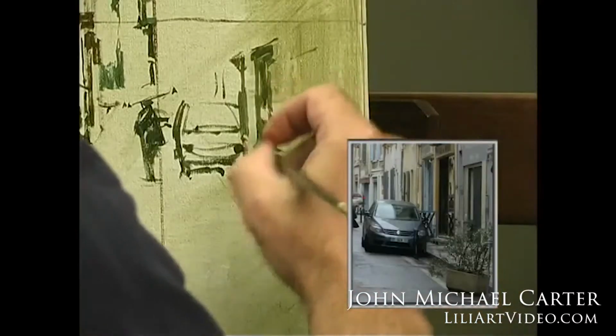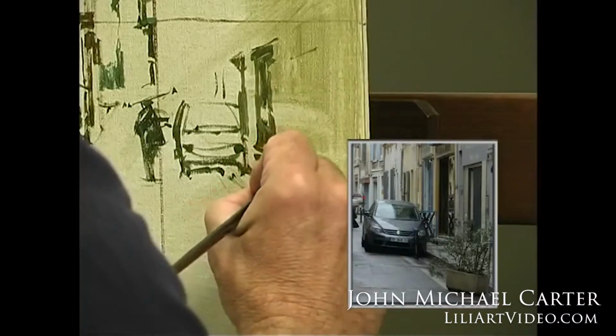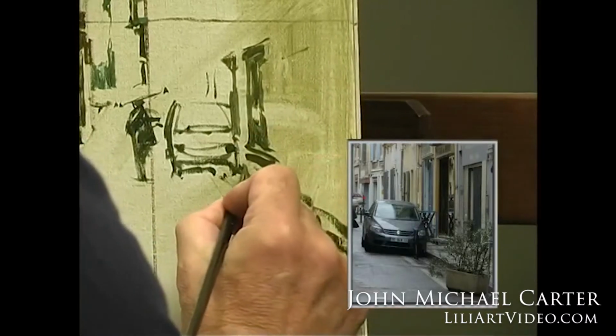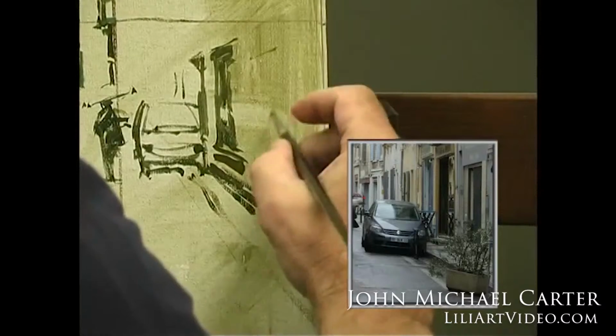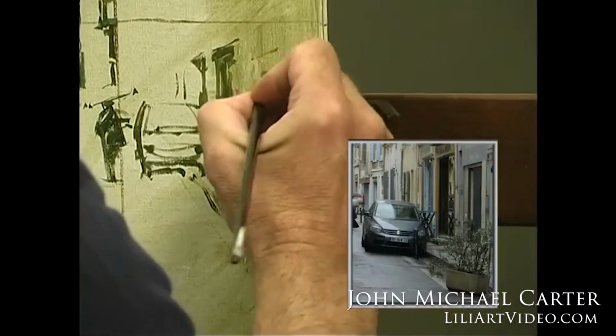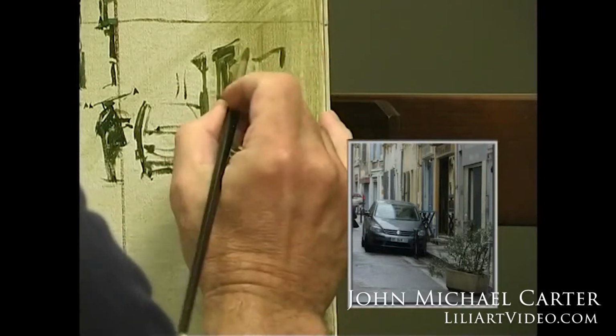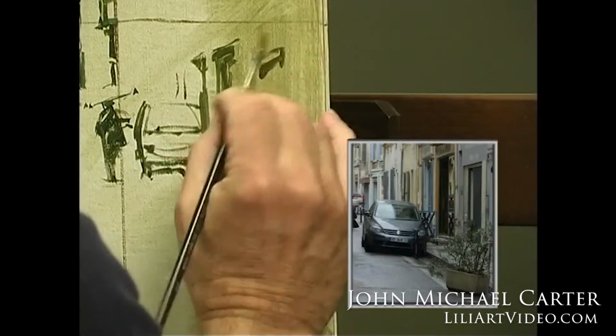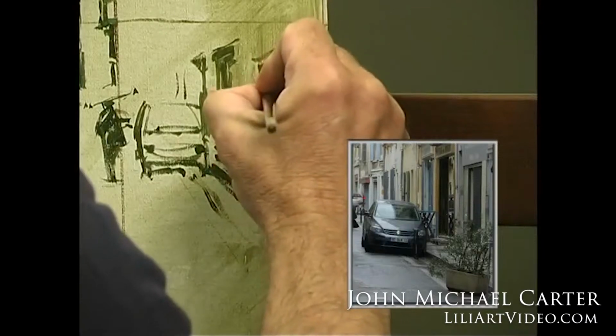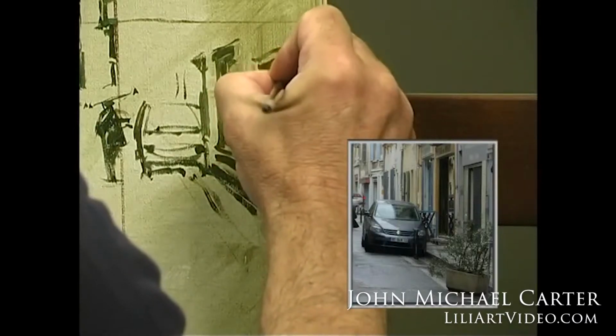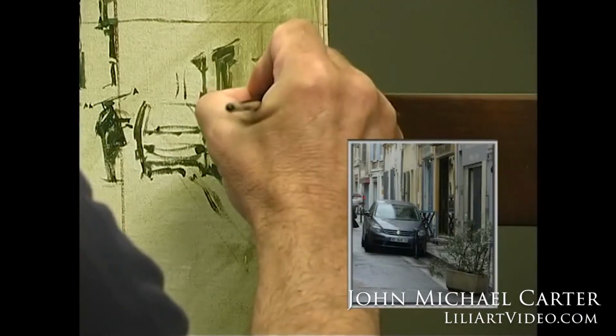And we'll continue to add some of these darker elements, trying to keep them as simple shapes. I'm not overdrawing. I'm trying to be accurate about my location of the shapes, but in terms of rendering the individual shapes, I'm keeping them fairly simple, especially at this moment.